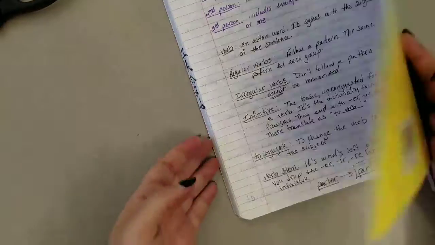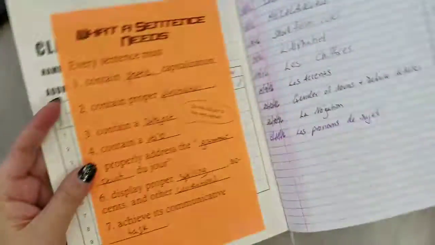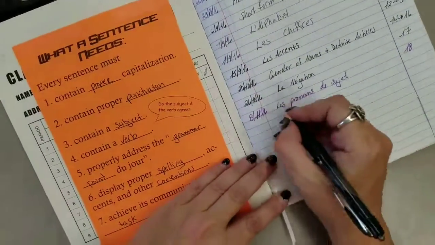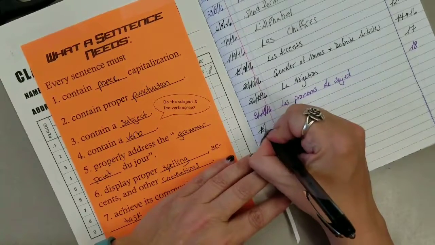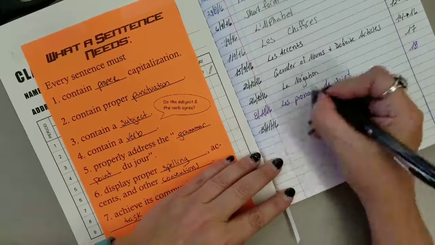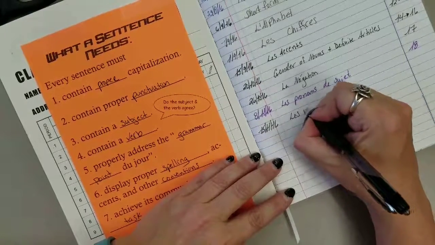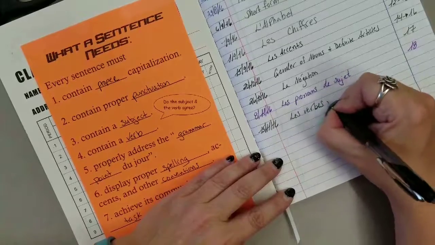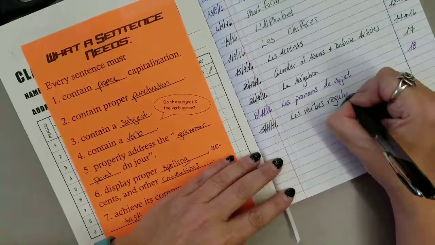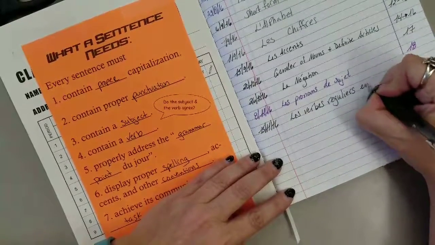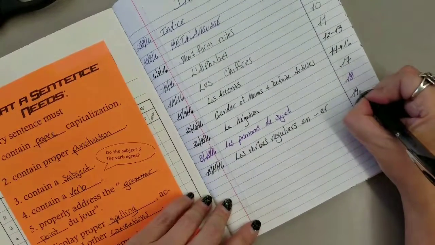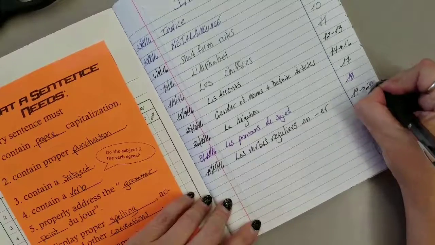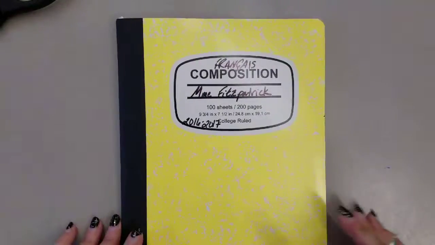Okay? All right, bon ben, s'il vous plaît, tenez à l'indice et ajoutez cette information ici. C'est le 15, 11, 16. Les verbes réguliers en ER. Et c'est page 19 avant. Merci. Au revoir.